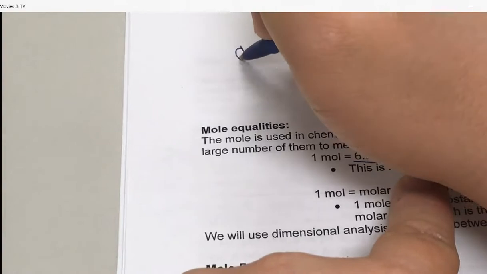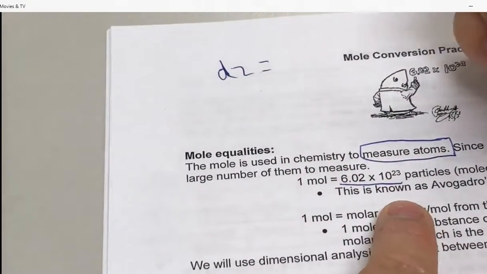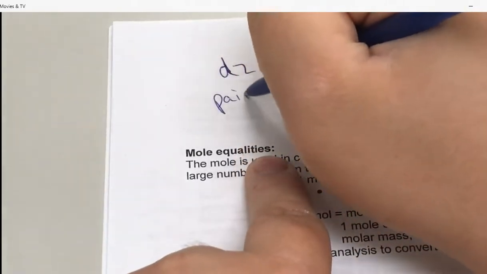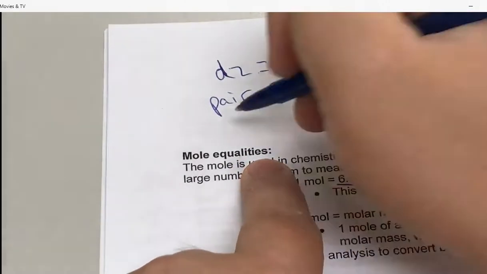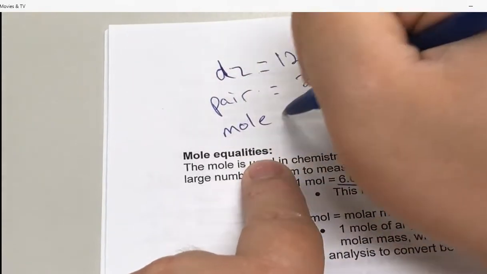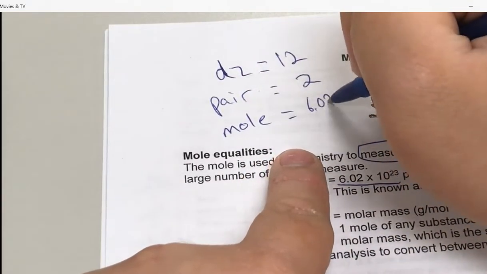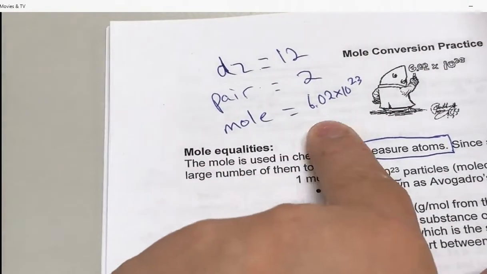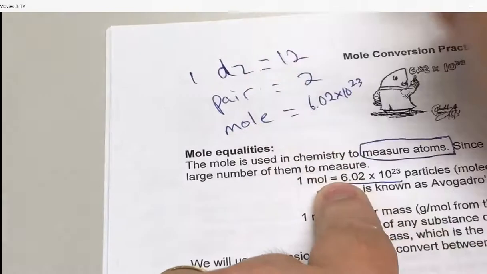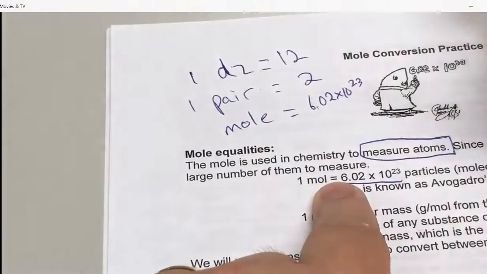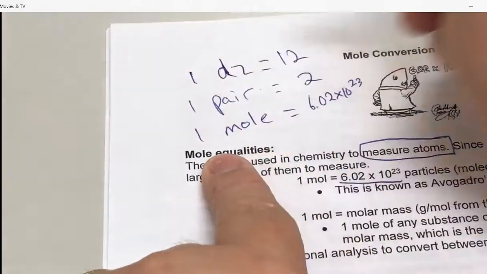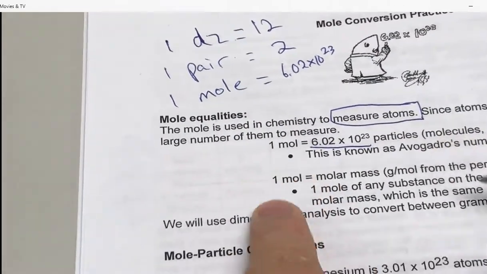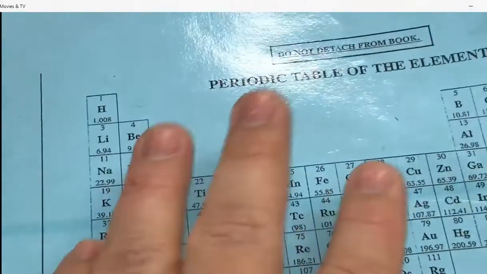You know what a dozen is. So if I say dozen, what does that equal? You're right, 12. And what does a pair equal? It is 2. And what is a mole? It's just 6.02 times 10 to the 23rd of anything. We use moles to represent atoms. So just like 1 dozen means 12, 1 pair means 2, 1 mole is going to be 6.02 times 10 to the 23rd. We can also use the molar mass from the periodic table.